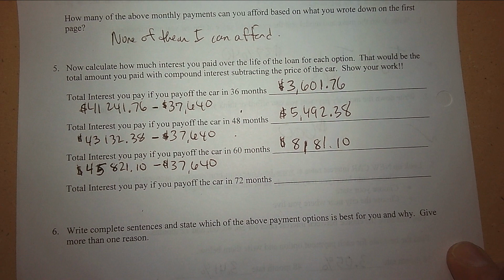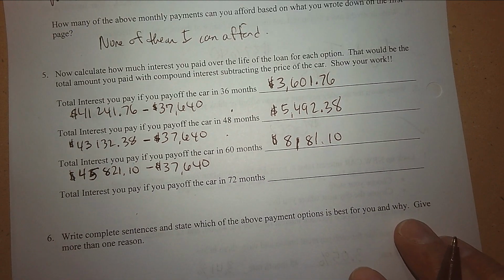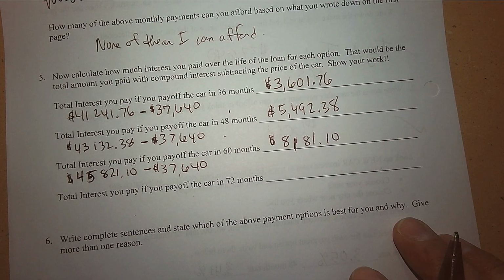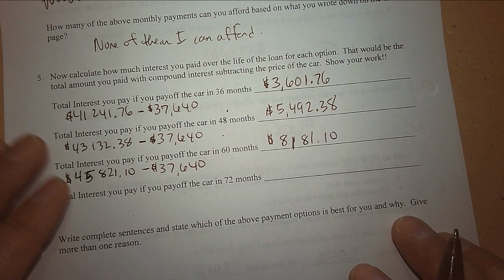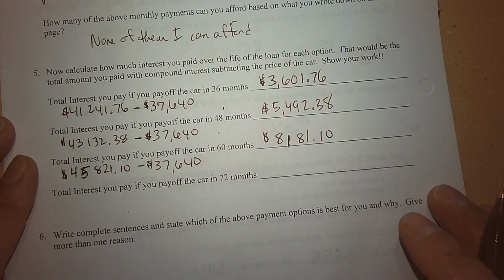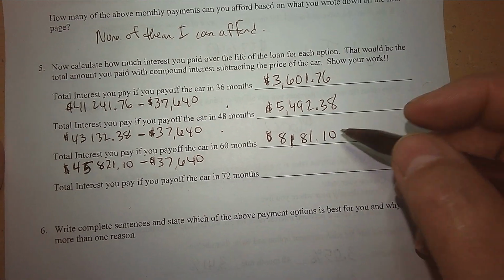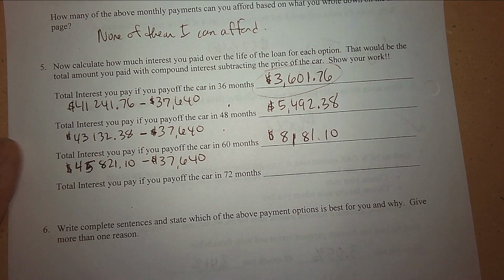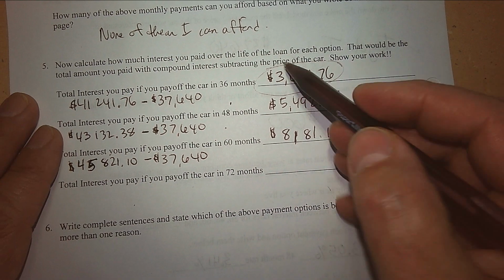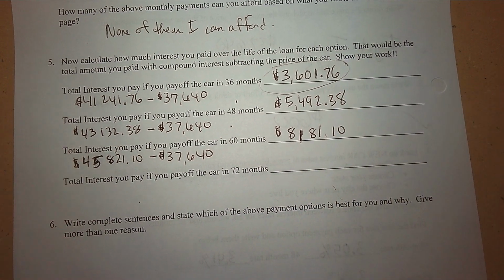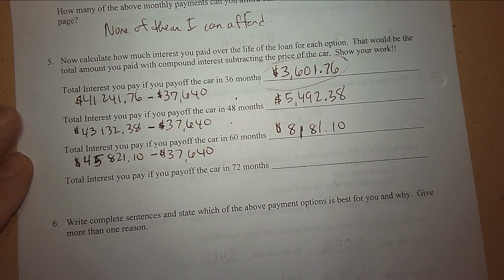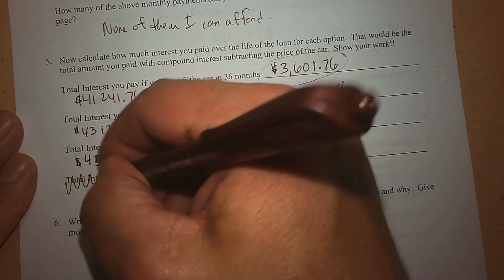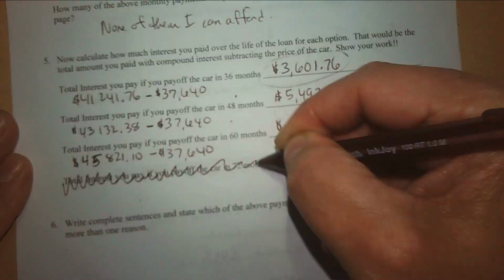So what's your best option when buying a vehicle? Save your money and don't take out a loan, right? That's your best option. But if you can't save all the money, what's your best option in terms of taking out a loan? You want to take out the shortest loan possible because you pay the least amount of interest. Remember this one, 72 months we are crossing out.